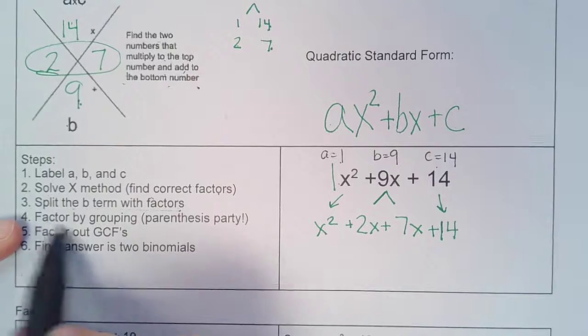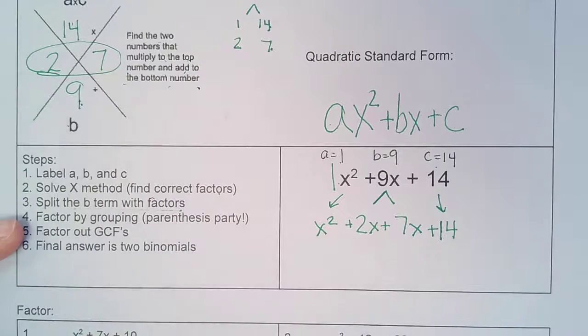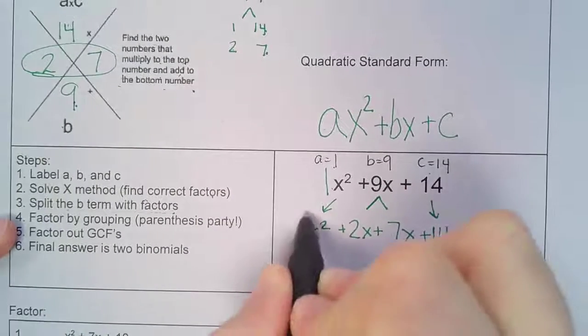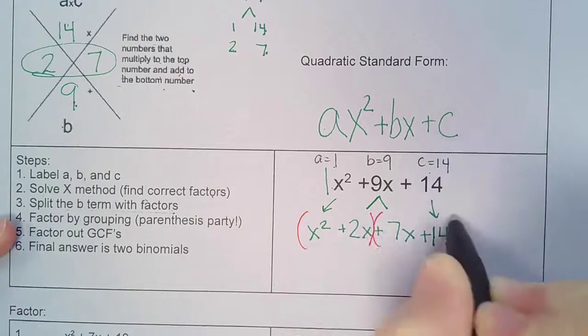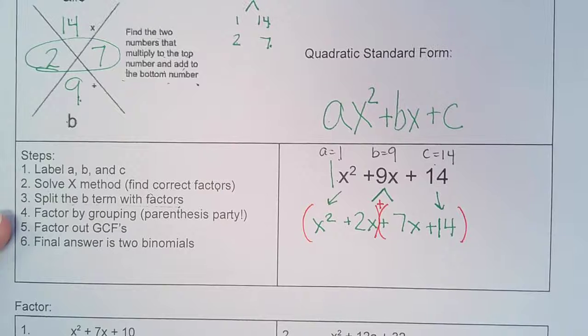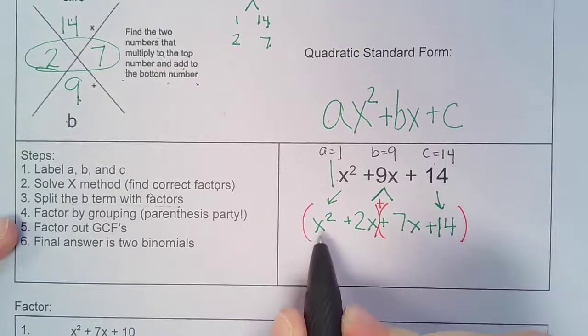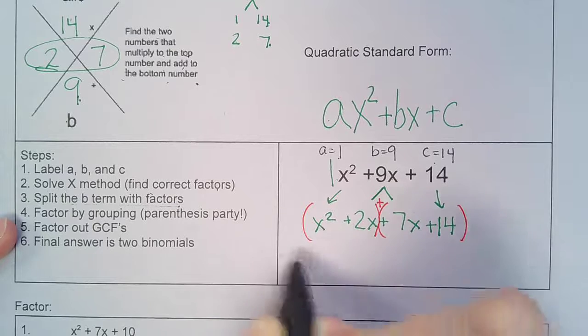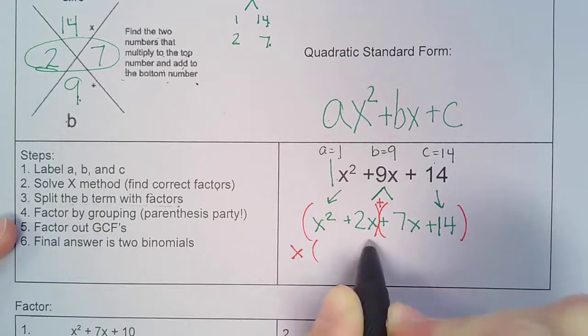Step 4 says factor by grouping, so the parenthesis party thing. I'm going to group the first two together, last two together, plus some between them. Now we have what we did last class. What's the GCF of the first binomial? Well, I can divide out an x.